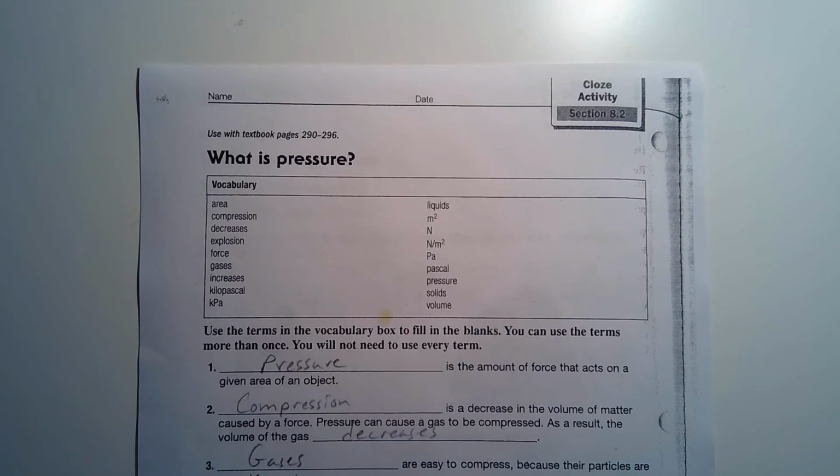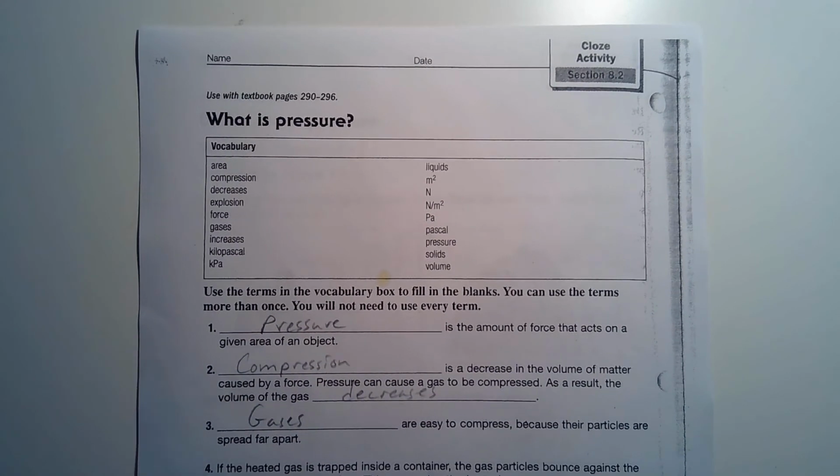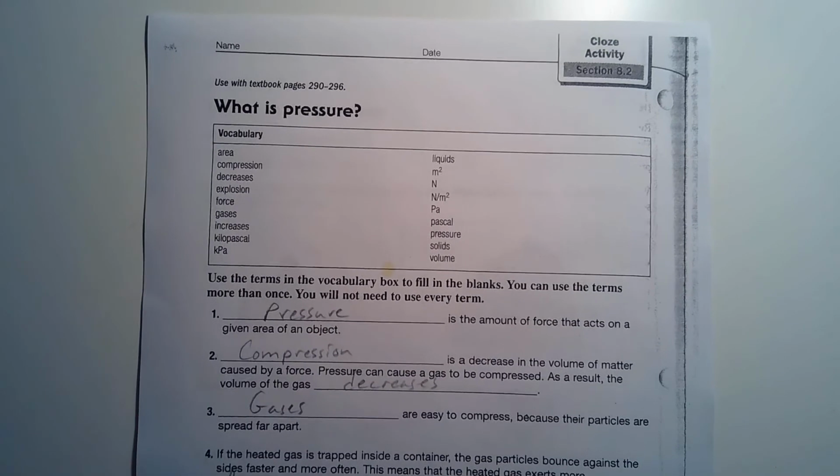So let's go through the terms here. Pressure is defined as the amount of force that acts on a given area of an object. And compression is where the volume of something decreases as a result of the pressure. For example, a gas, because most of a gas is empty space, you can sort of pack the gas closer together, and so that decreases the volume.